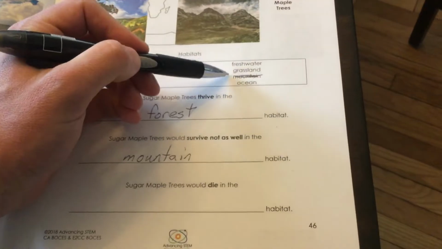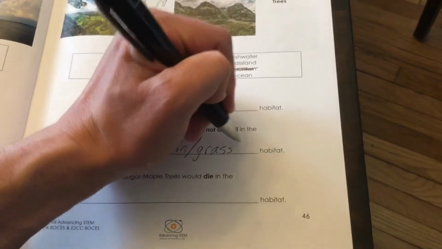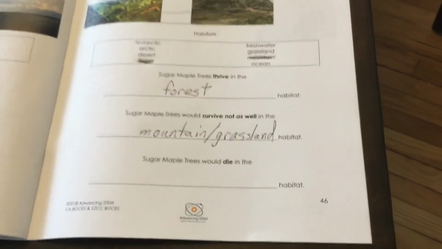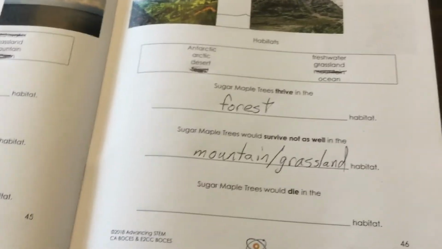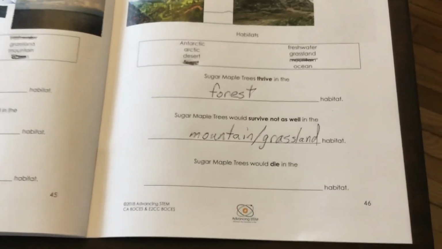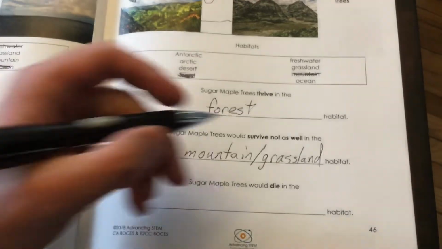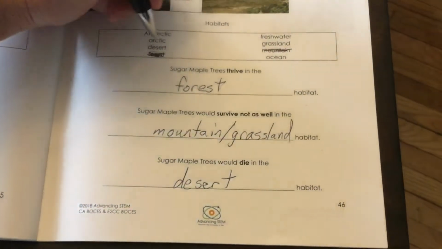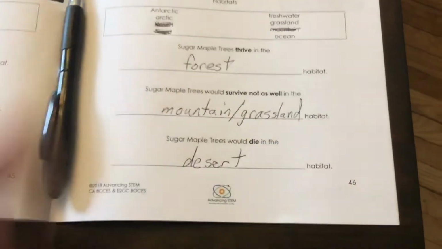Or we could even say the grassland habitat. Because remember we talked about the grassland. There were trees on the grassland, but they were spindly, which means they didn't have the big trunks. And they would have to survive with less water because in the grassland, the water isn't there as much. Sugar maple trees would die in the, well, they would die in the desert habitat. It's too dry. Or they would die even in the ocean habitat because, hey, that's too much water. And so that's what you're going to look at today.